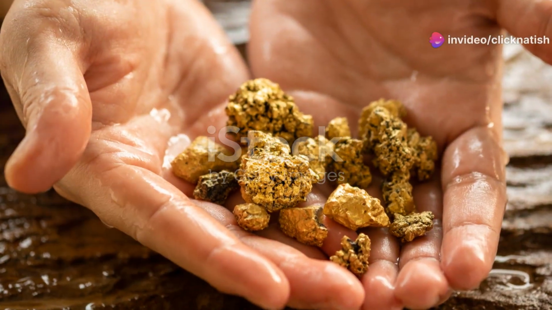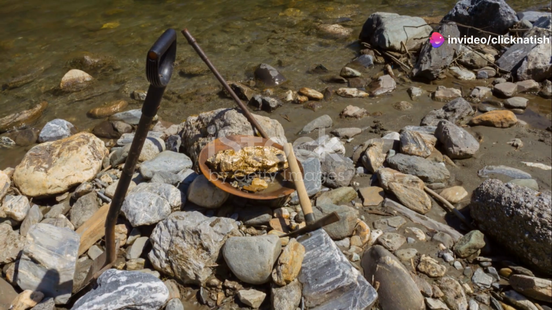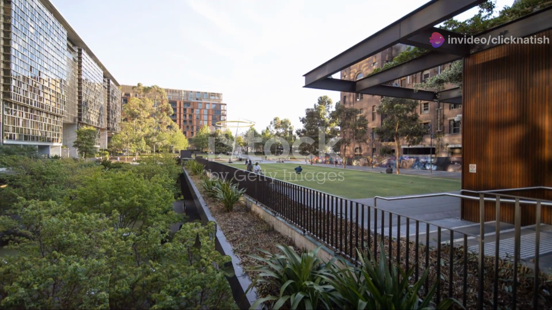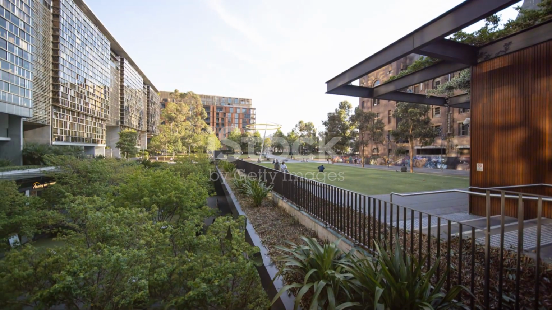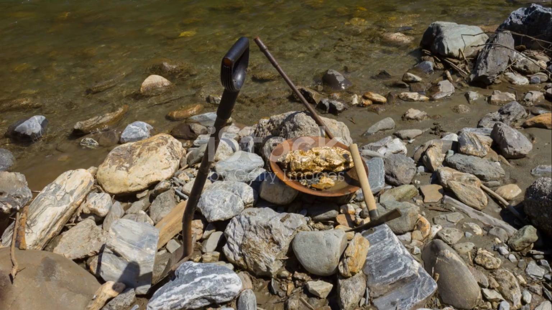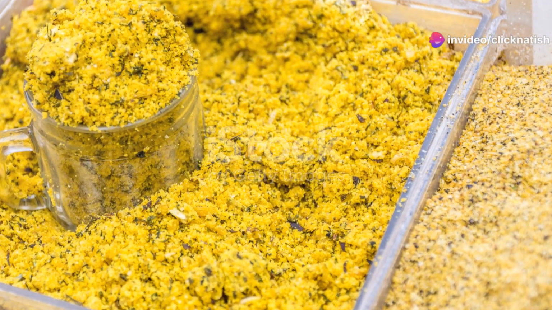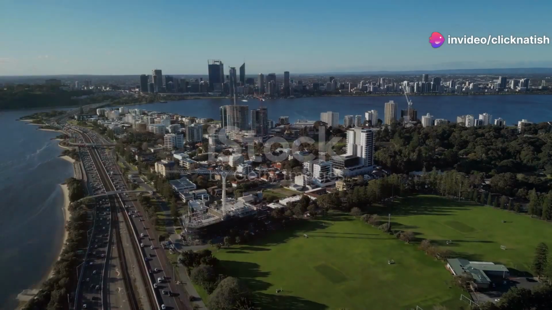Many towns and cities that experienced rapid growth during this period have continued to thrive. These areas remain major population centres today. The gold rush cemented the connection between land, economic opportunity, and urban development in the Australian psyche.